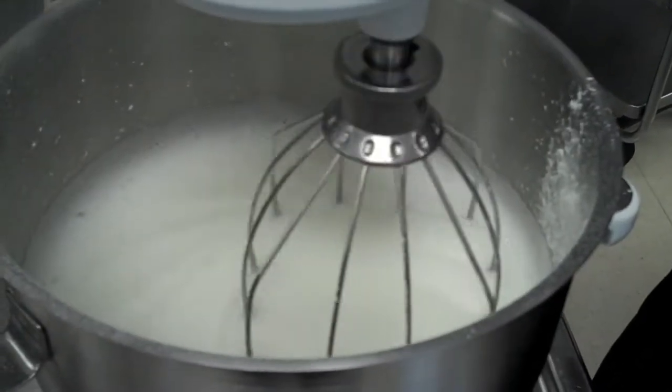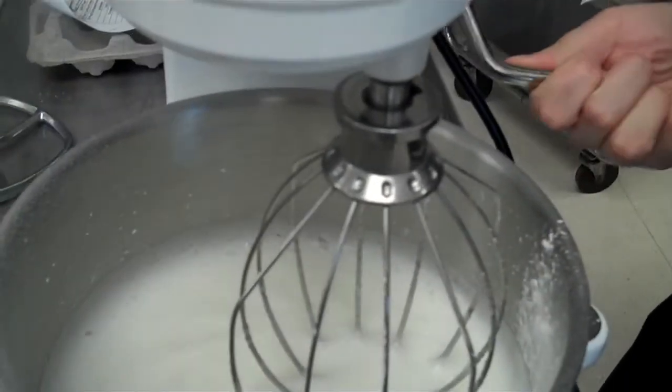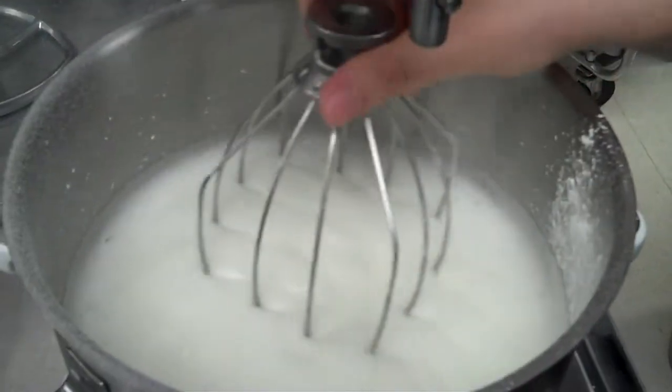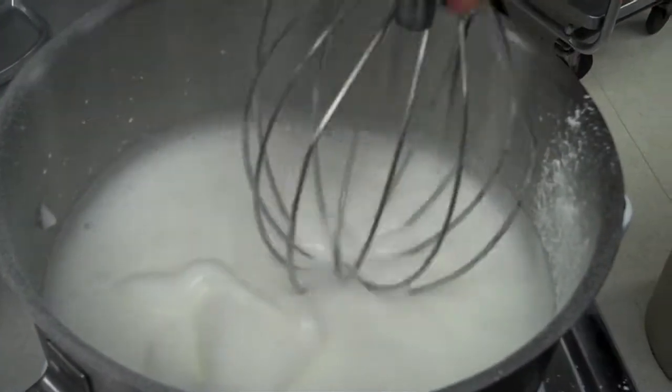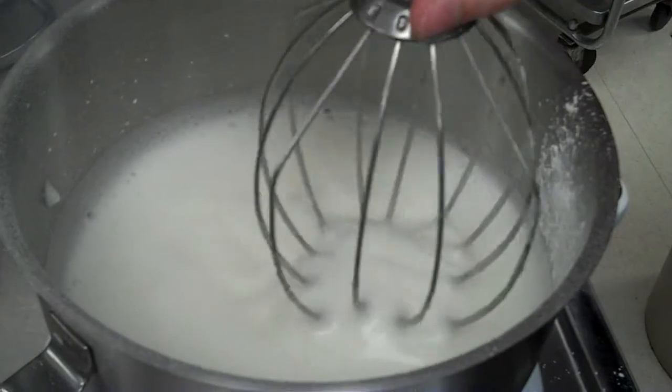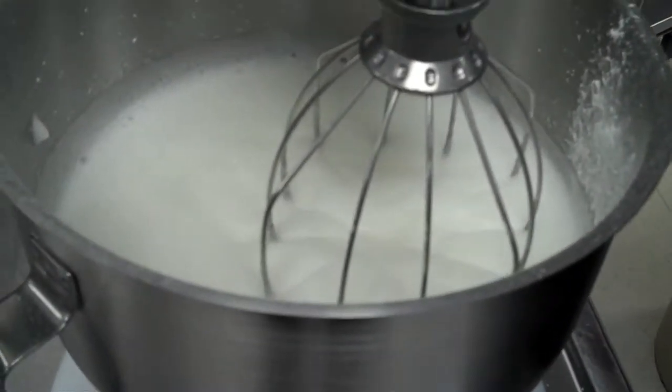Okay, so this is my soft peaks. It's nice and white. It's not stiff though. So what that means is when I take this off, it doesn't really hold any type of shape. It just kind of falls. But you can see that it's already getting nice and thick and frothy and perfect.